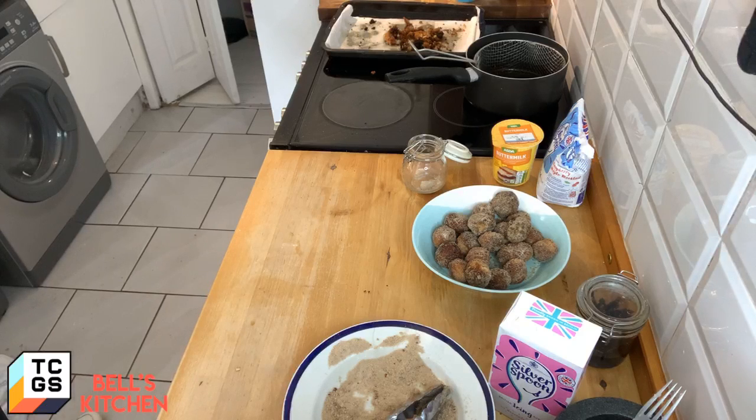Where's your measuring jug? We're supposed to have 2 measuring jugs, and I swear to God, I've never seen them both at the same time. I'm just going to wash one. So that's probably a very annoying noise, isn't it?